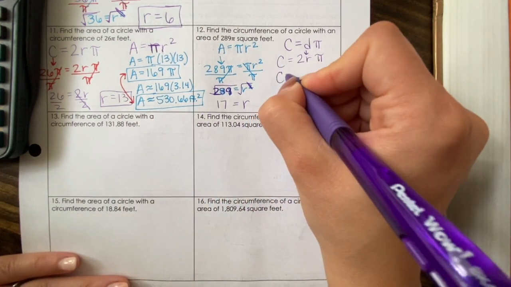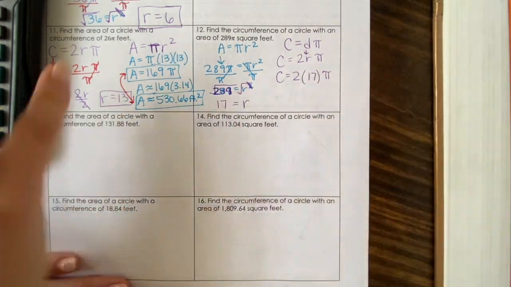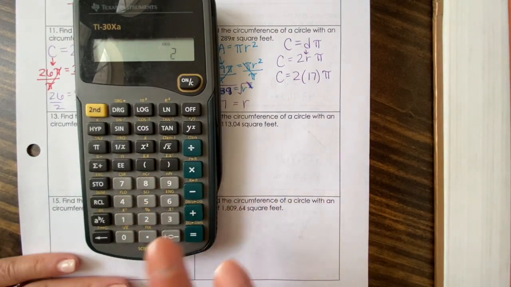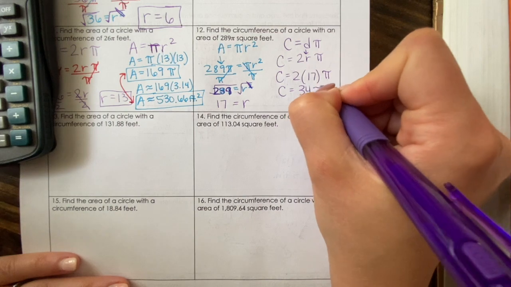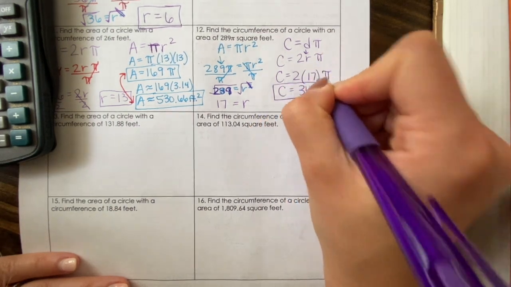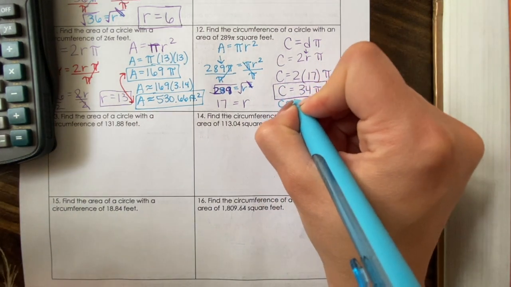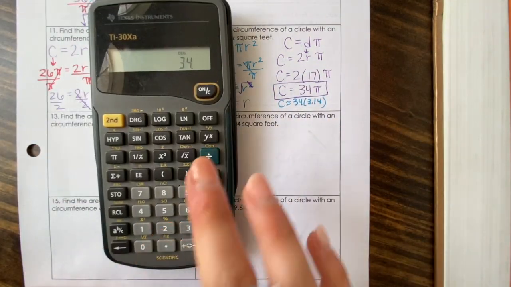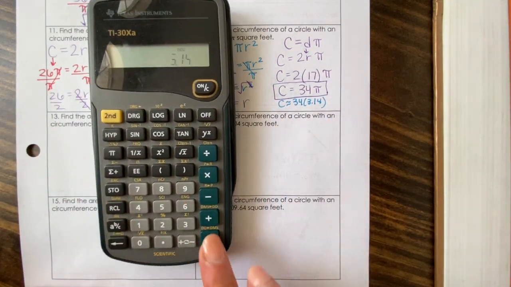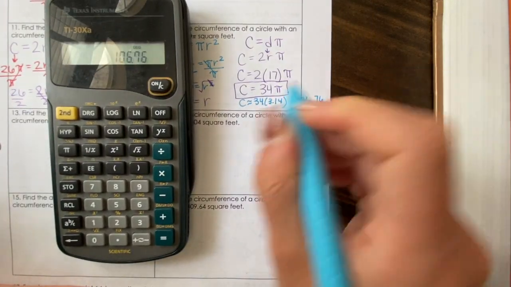All right, so C equals 2 times 17 times pi. 17 times 2 gives you 34. So C is equal to 34 pi if you would like to leave it in exact format, or you can estimate it: 34 times 3.14, which is going to be about 106.76, and what are we using here?